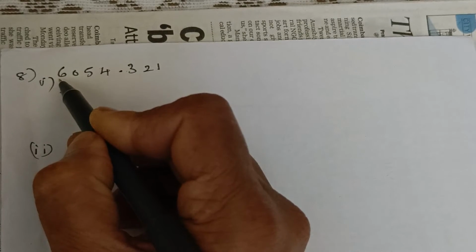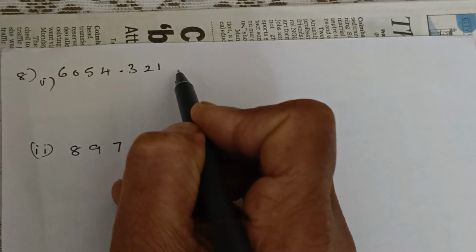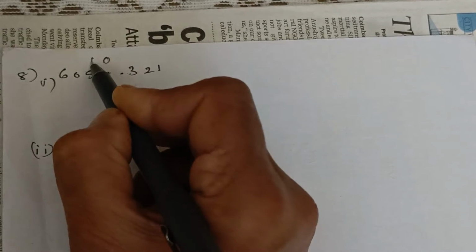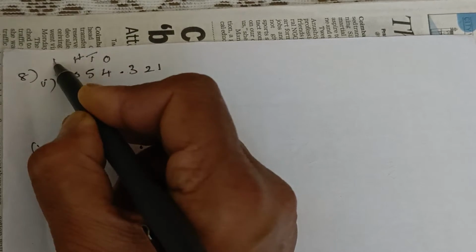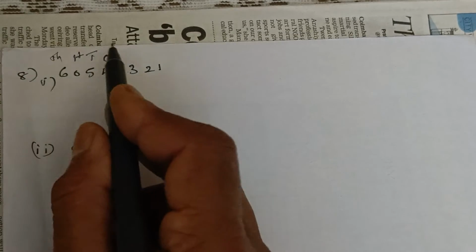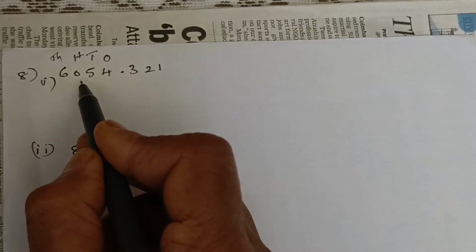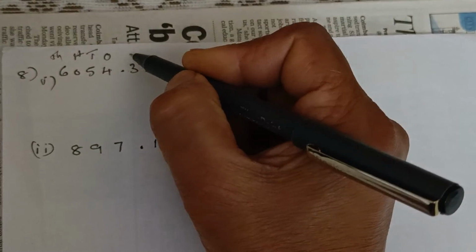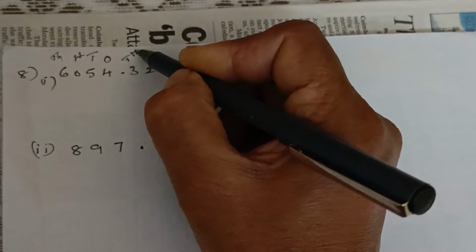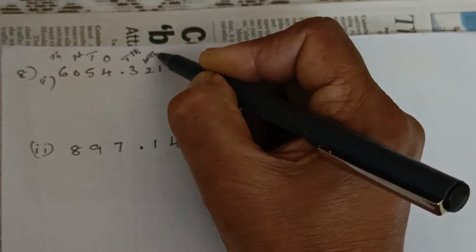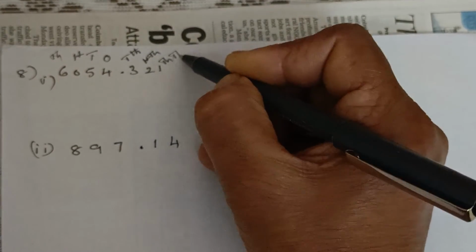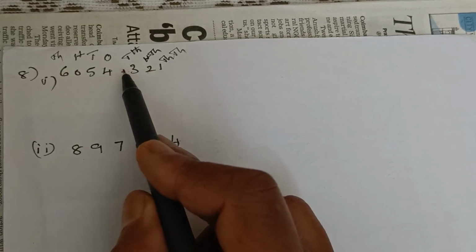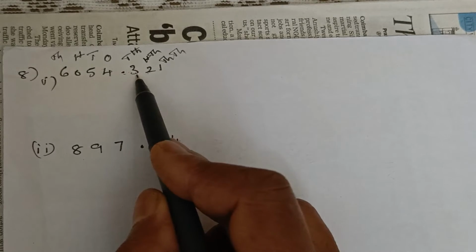Before the point is the whole number. After the point is the decimal part. So 4 is a ones place number. This is ones and tens and hundreds and this is thousands. These are the usual place values we put in the whole numbers. Now after the point, the decimal part, how do you put the place values? The first one is tenth, then hundredth, then thousandth. We start from tenth, hundredth, thousandth, starting from the number just after the point.